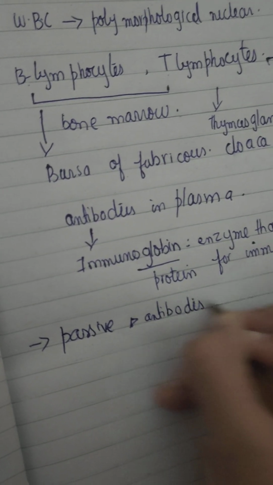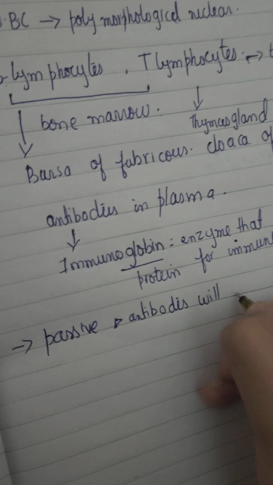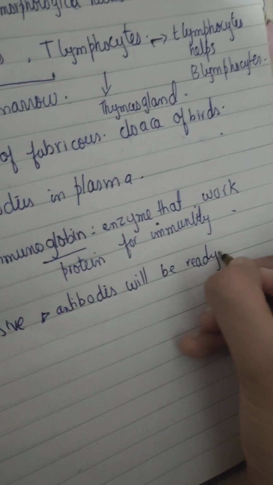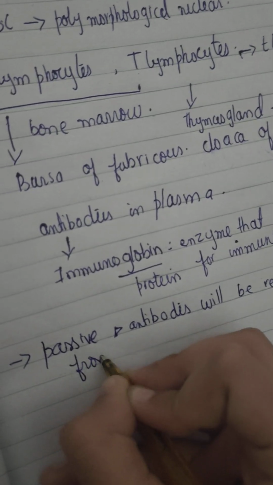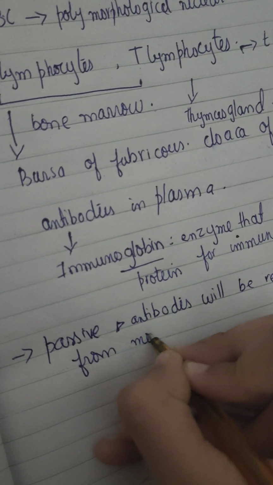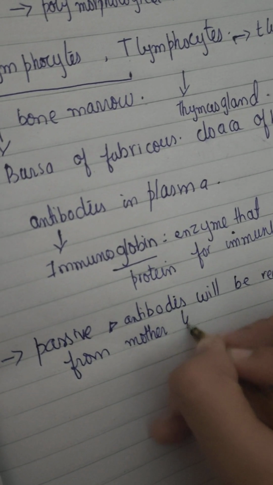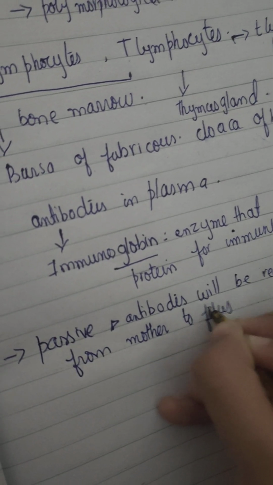Antibodies will be ready-made, meaning they come into our body from the mother to the fetus.